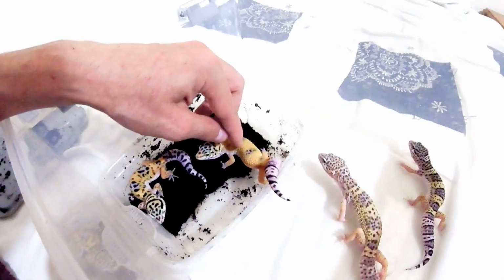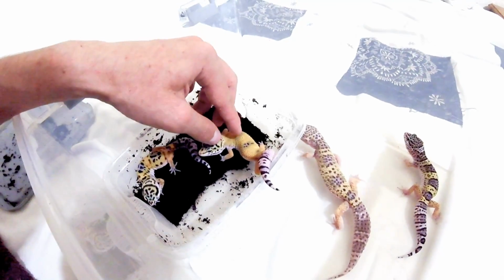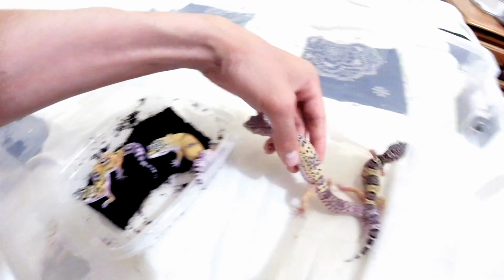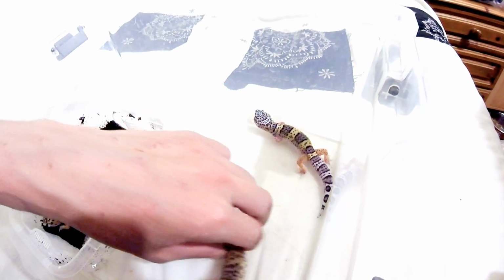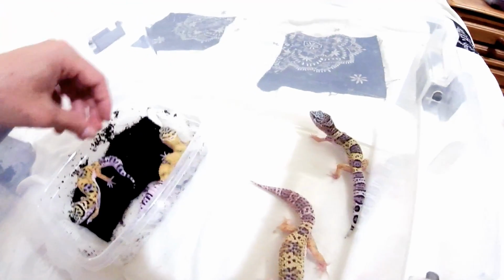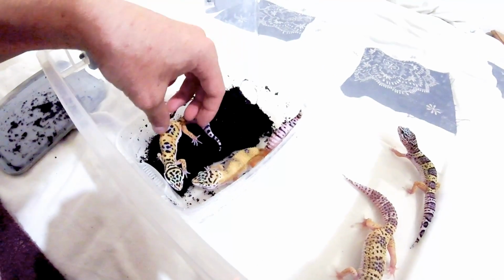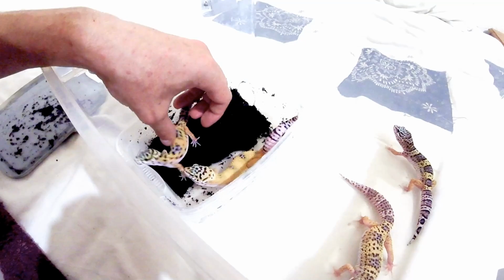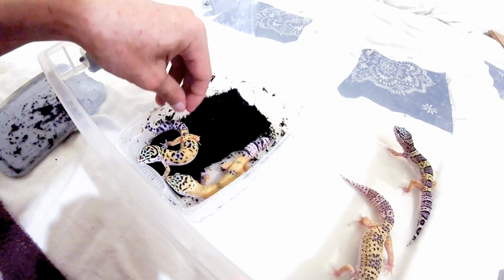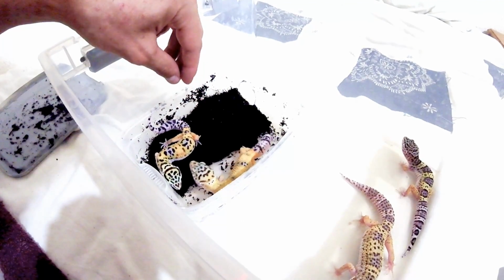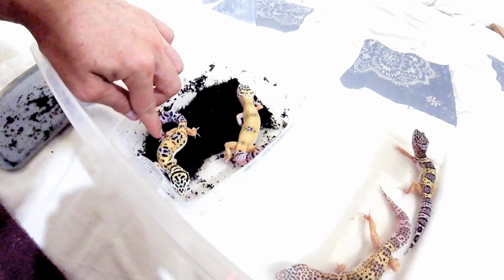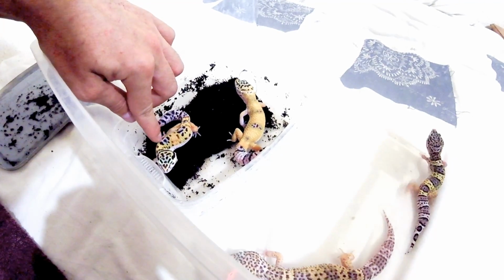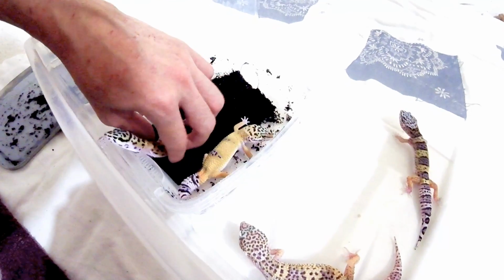So the yellow colour is a lot brighter than the ones that do have the max snow. And you can also see how the dark spots are black instead of dark grey.